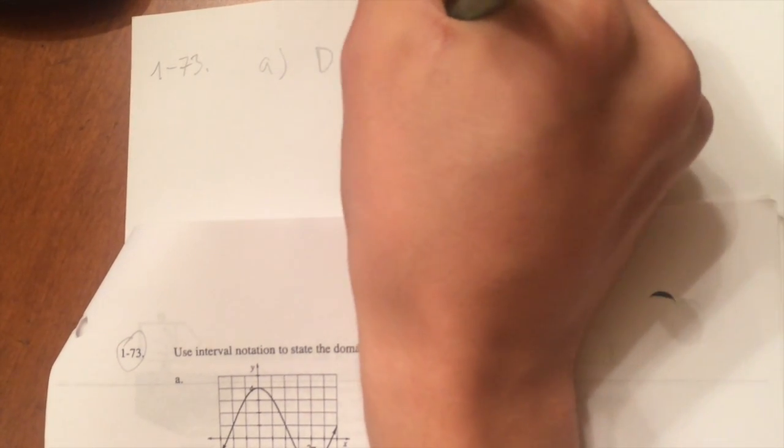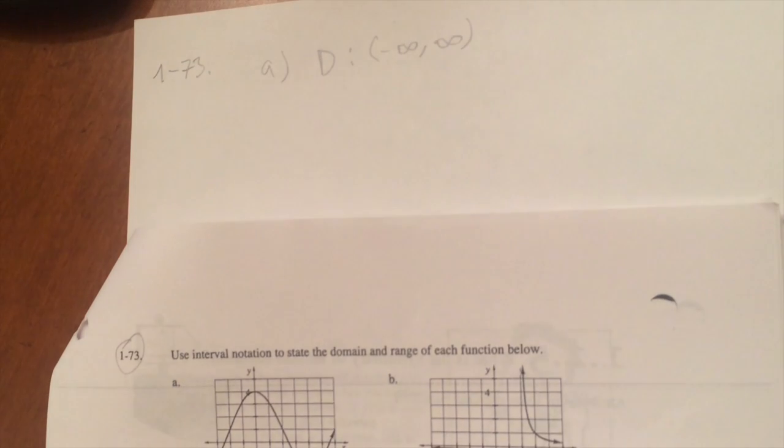So let's write that down. For part A, the domain is from negative infinity to positive infinity.